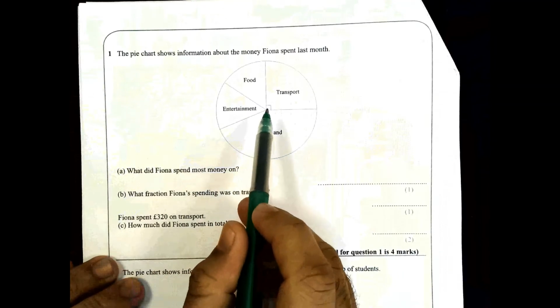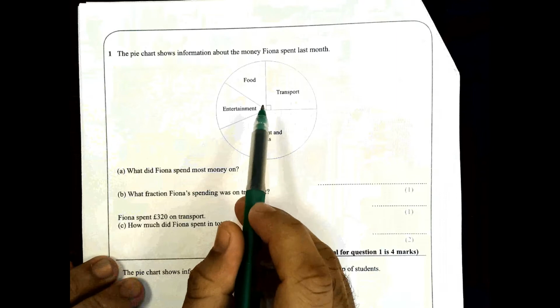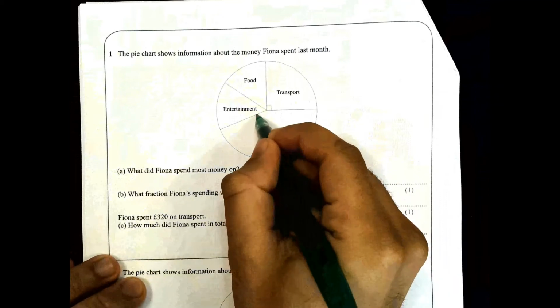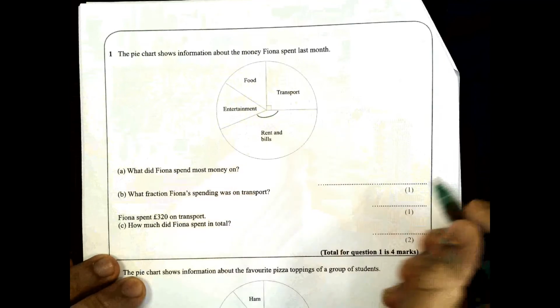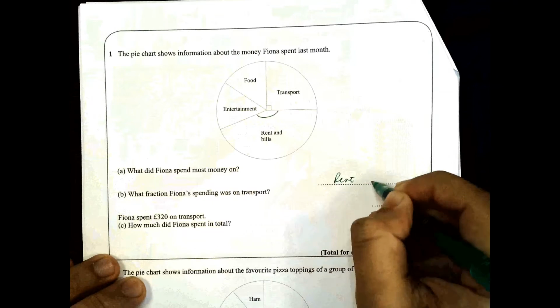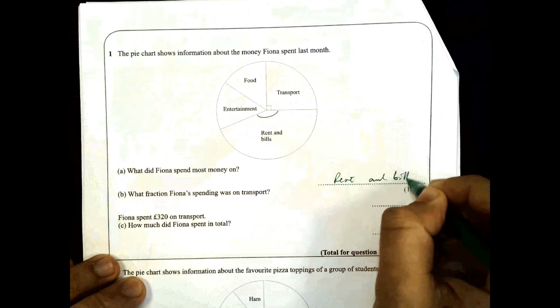So this is all about looking at the pie chart and looking at the angles. What you're trying to decide is which angle is the biggest bit, which slice of the pie is largest. Now clearly it looks like rent and bills, so my answer to the first question is rent and bills.